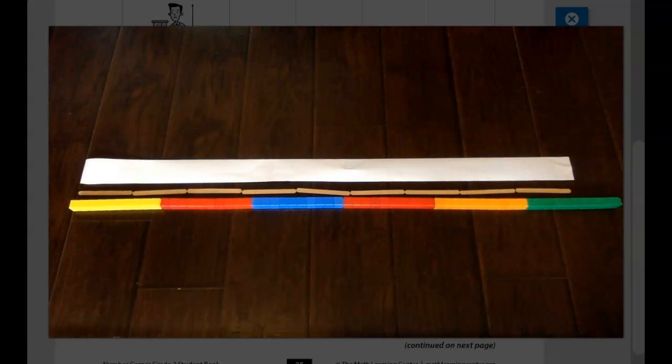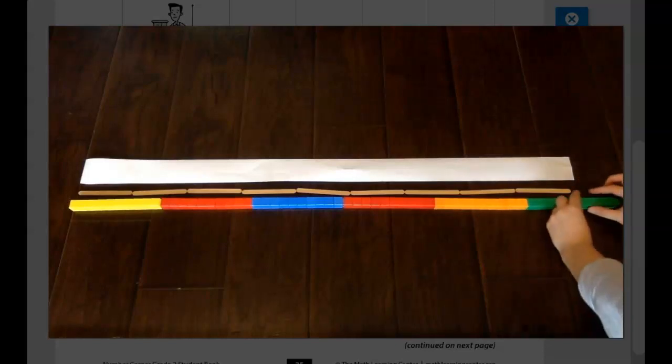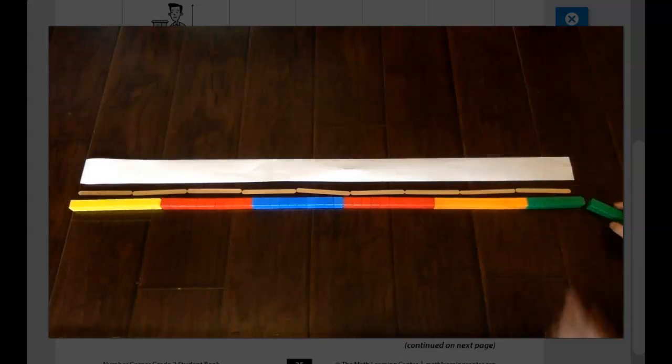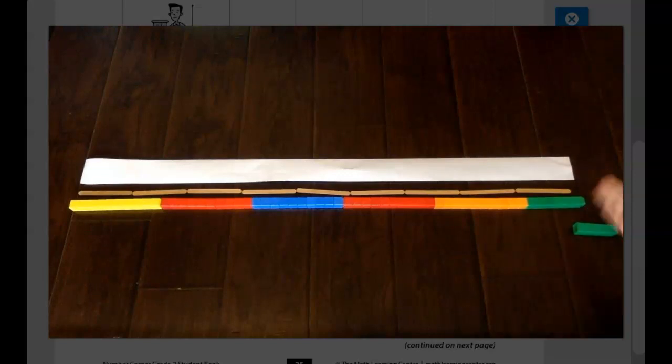Now something doesn't quite look right. My train is a lot longer than the end of my paper strip. So I'm going to find the cube that's closest to the end, and I'm just going to take them off. So now when I count my cubes, I shouldn't go all the way up to 60 because I took some off.